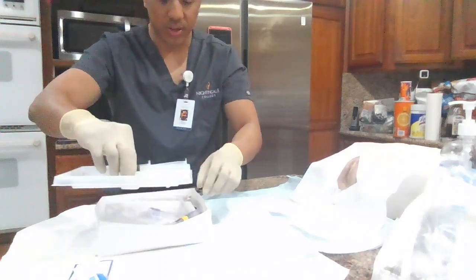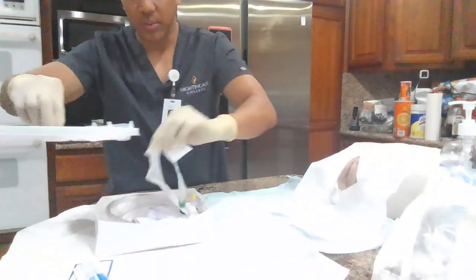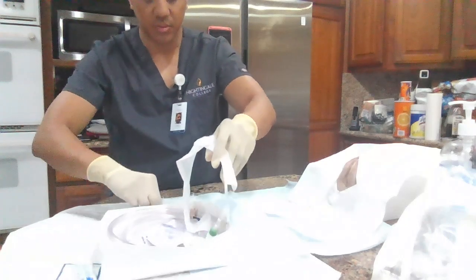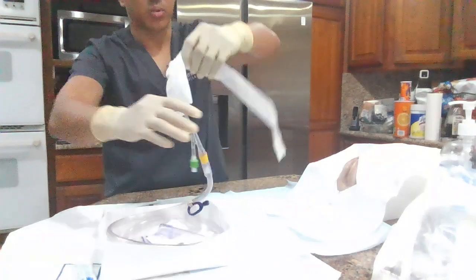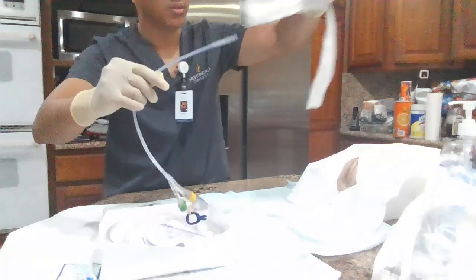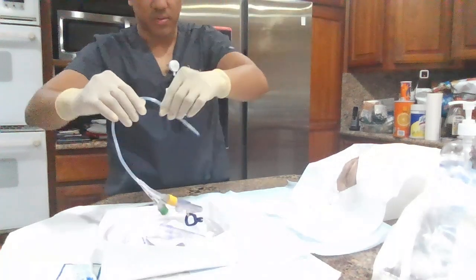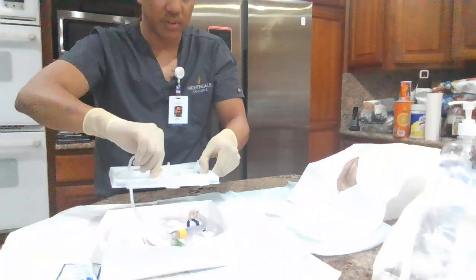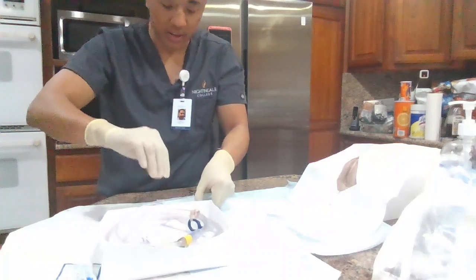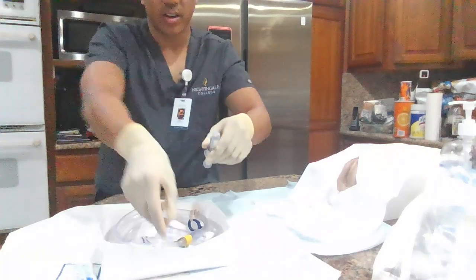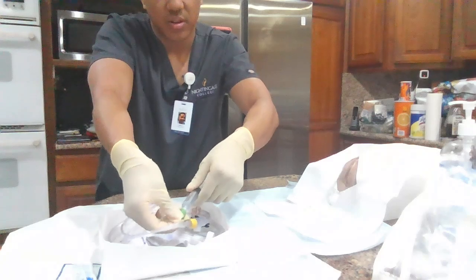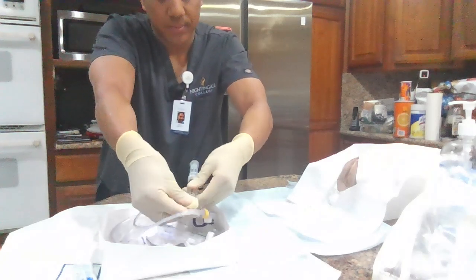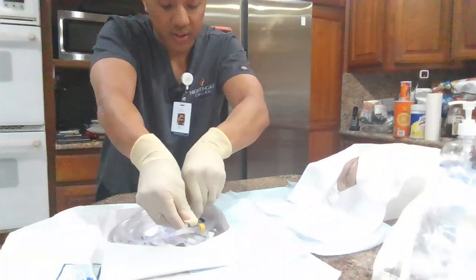I'm going to take my Foley catheter tip, take the wrapper out, and lubricate the tip like this. And then I'm going to take my syringe and attach it to the Foley. Make sure it's nice and tight.